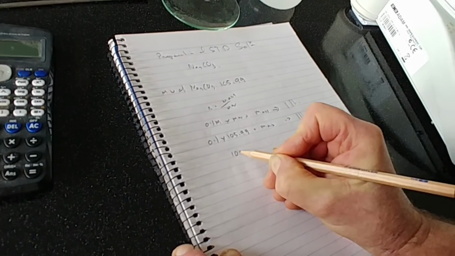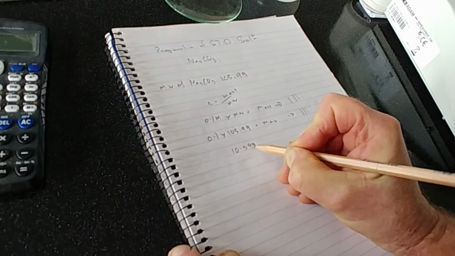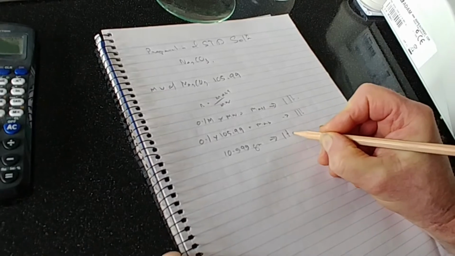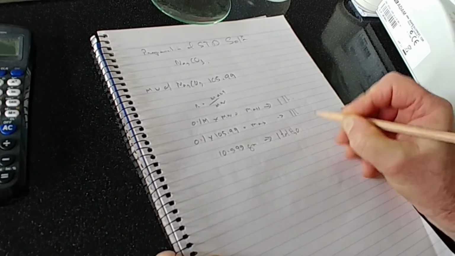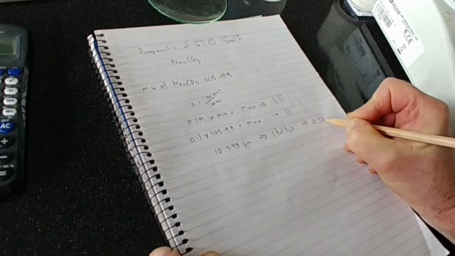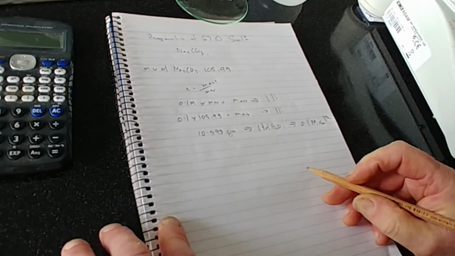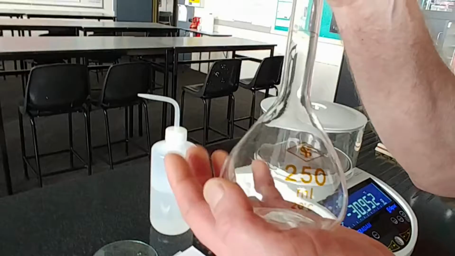So 10.599 grams in 1 litre of H2O gives us 0.1 molar solution. Now, we're going to need only 250 mils because we're going to use a 250 ml volumetric flask.